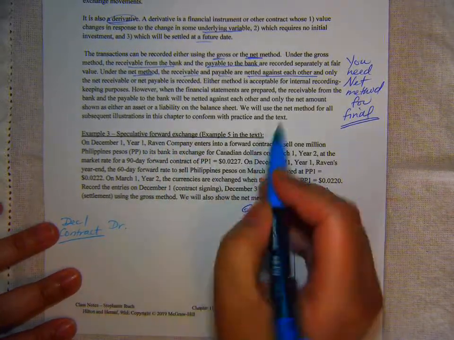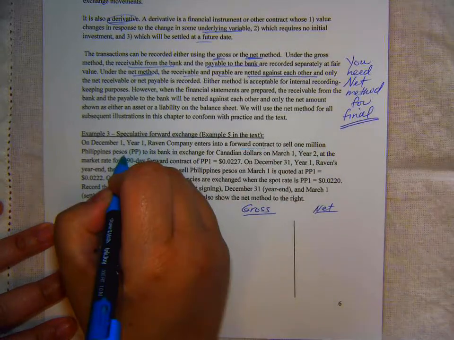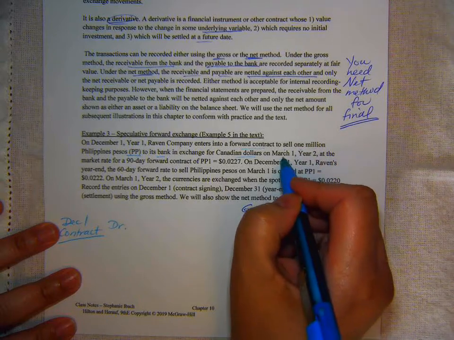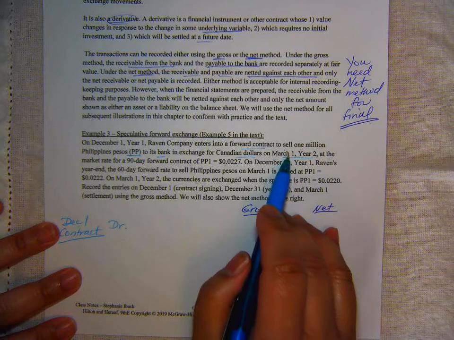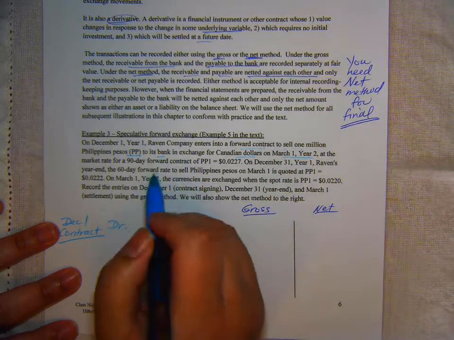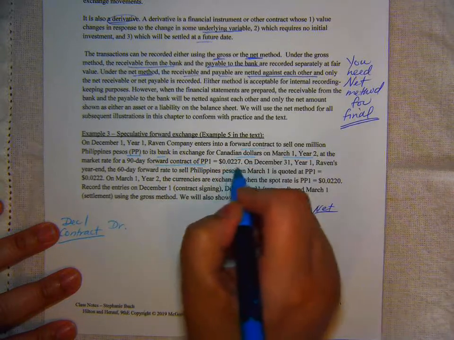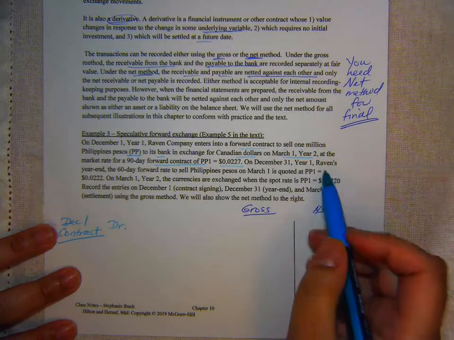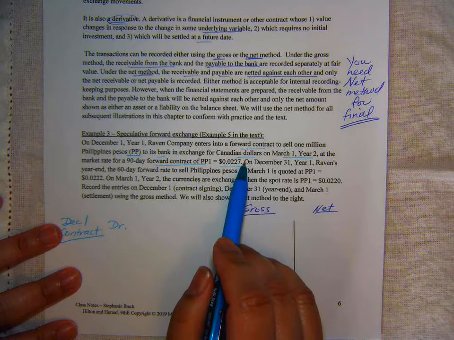Raven Company enters into a forward contract to sell 1 million Philippine pesos in exchange for Canadian dollars on March 1st, year 2. So in December they did the contract, and the future date is when they're going to pay it out. They use a forward contract rate of 1 Filipino peso is 0.0227 Canadian dollars. And then it comes year end and so on. But let's just stop there for now.